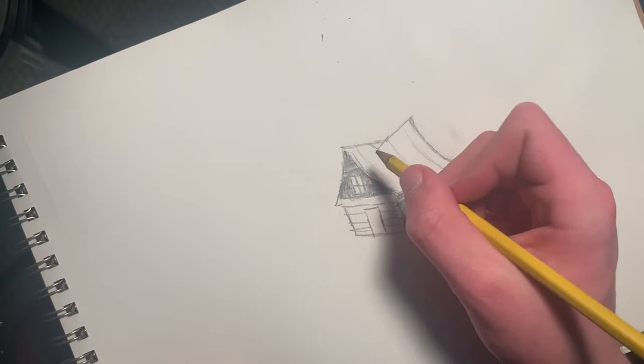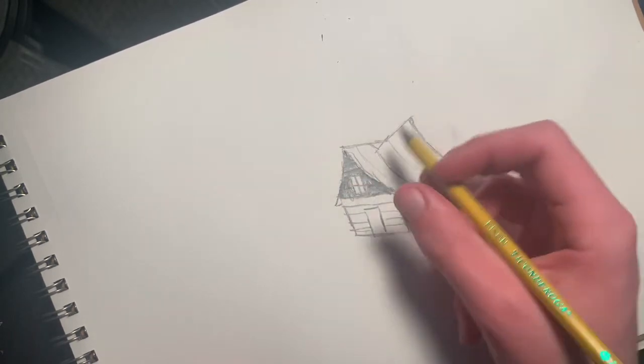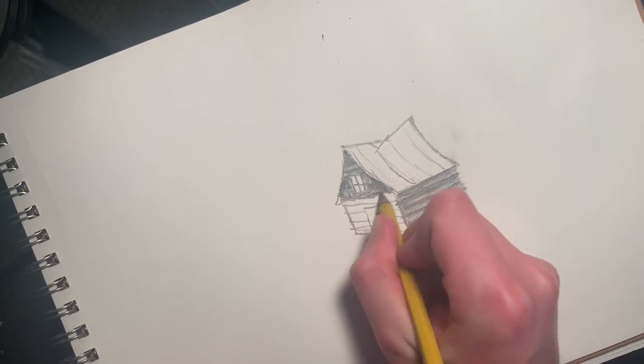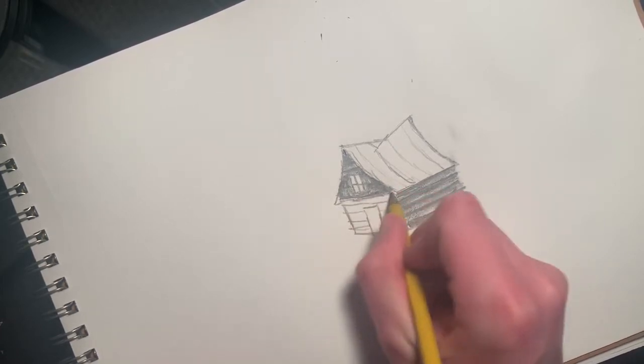And then later on, we can come back in here with an eraser and make it seem even more like light is coming out. And we're just going to continue the shading on the planks.